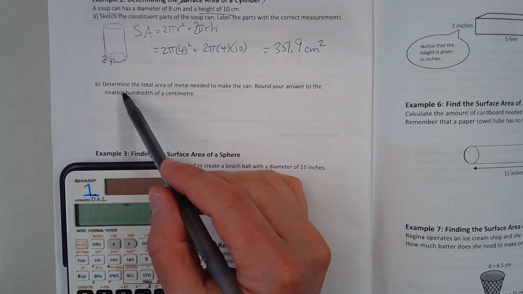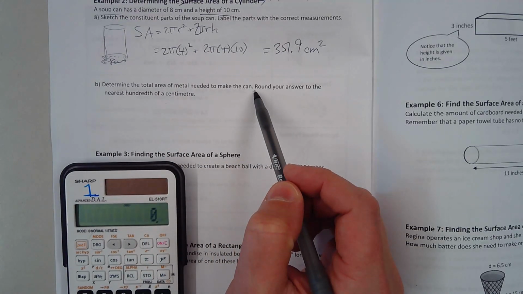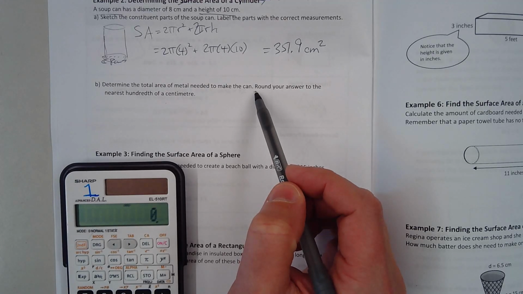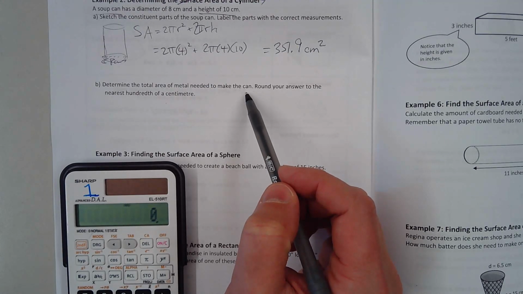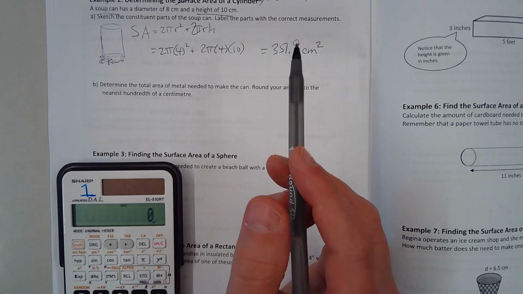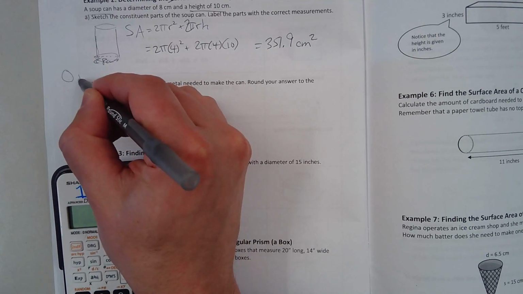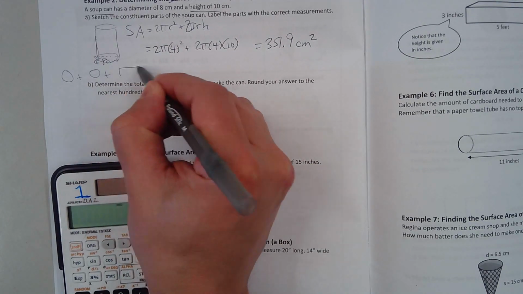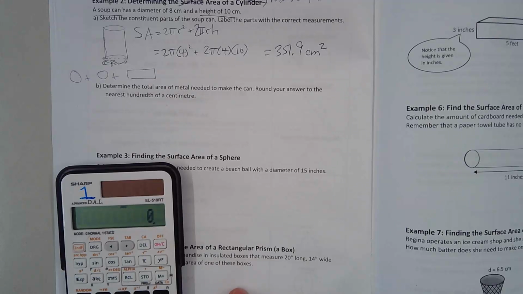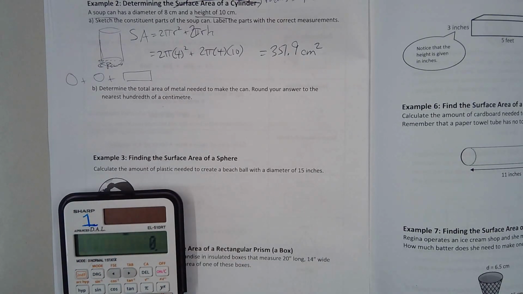B, determine the total area of metal needed to make the can. Oh, we forgot to sketch the constituent parts. Okay, it's that plus that plus that. So how much metal do I need to make this can?